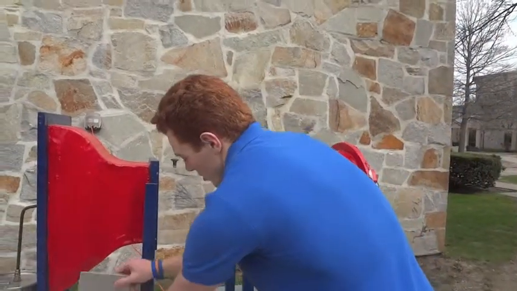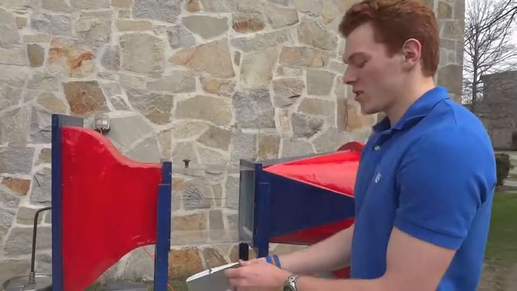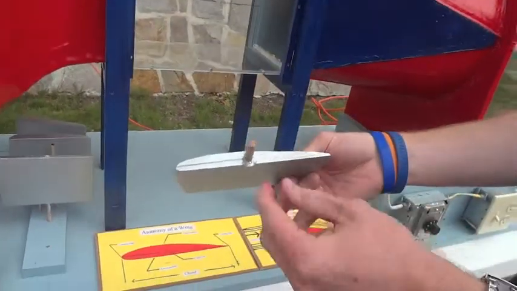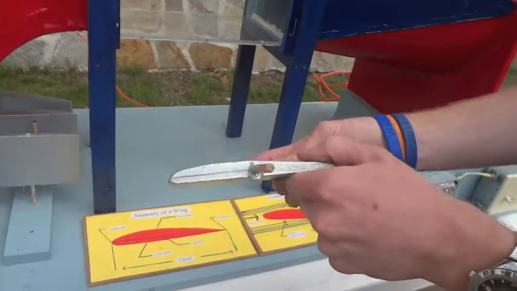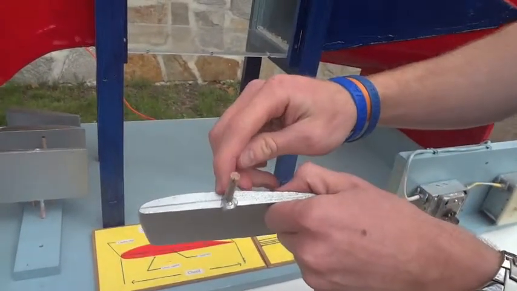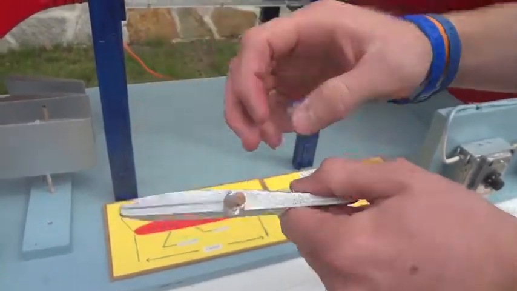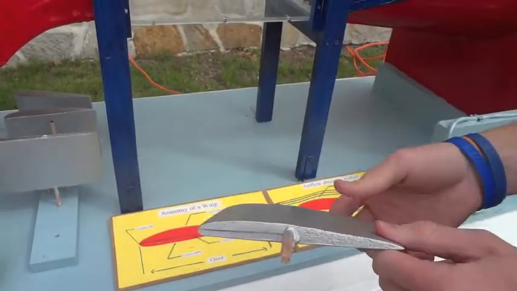We're also going to assume that it's a standard aircraft, so we'll use a fairly small airfoil with a low camber, and as you can see, the chord line here separates your upper and lower camber, and you have your leading edge and your trailing edge.